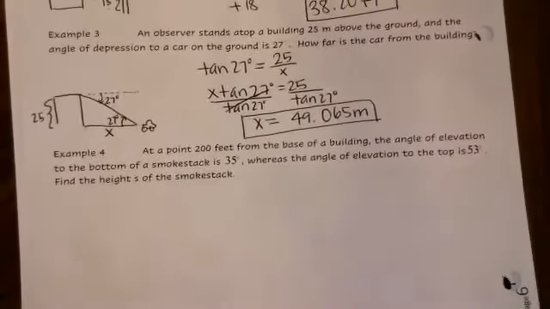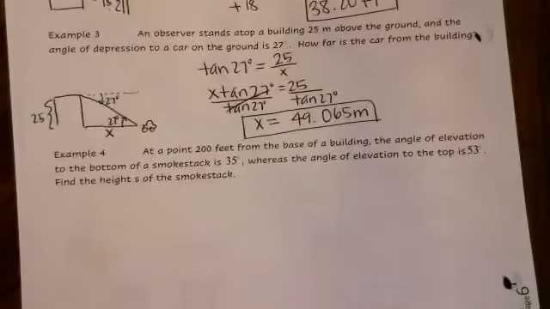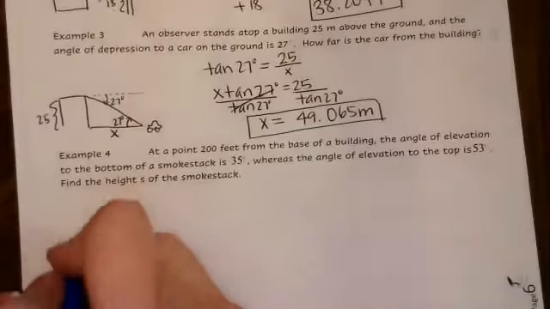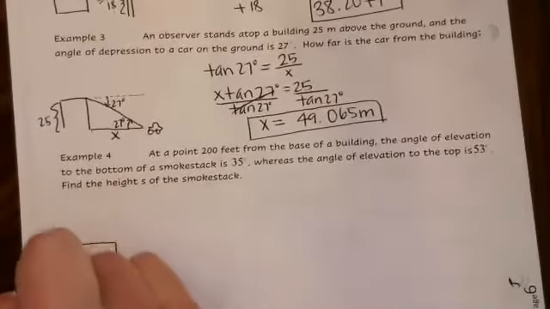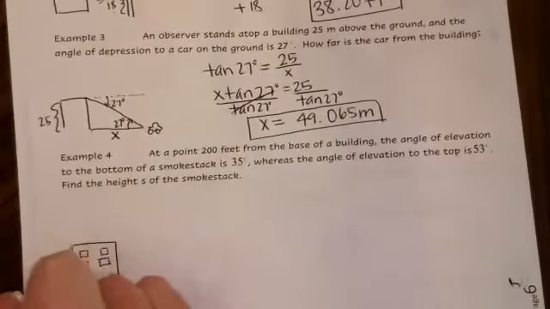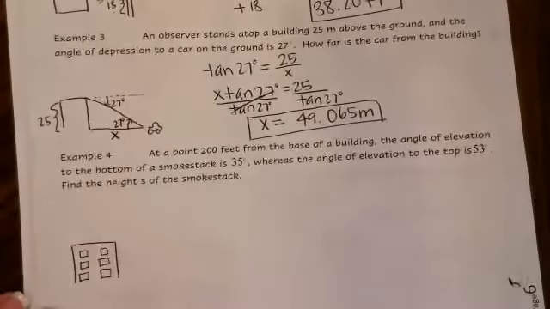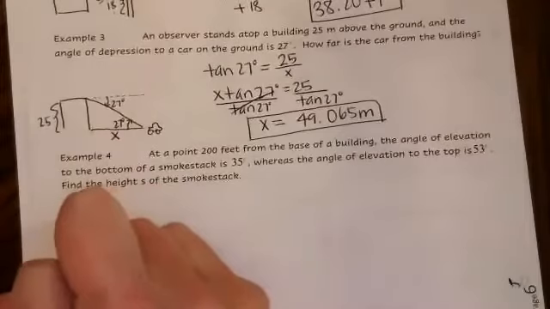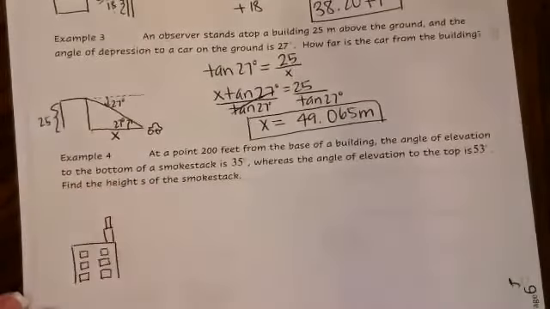At a point 200 feet from the base of a building, the angle of elevation to the bottom of a smokestack is 35 degrees, whereas the angle of elevation to the top is 53 degrees. Find the height S of the smokestack. So we start by drawing our picture. Here is my building. I'm going to go ahead and draw my smokestack on top of the building.